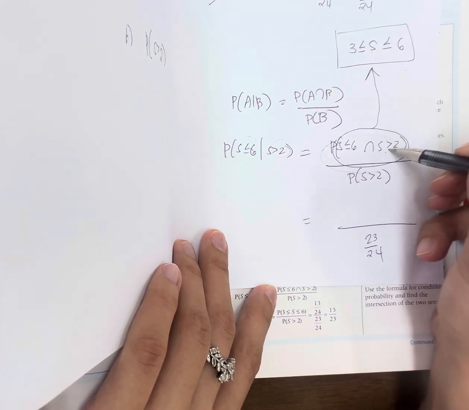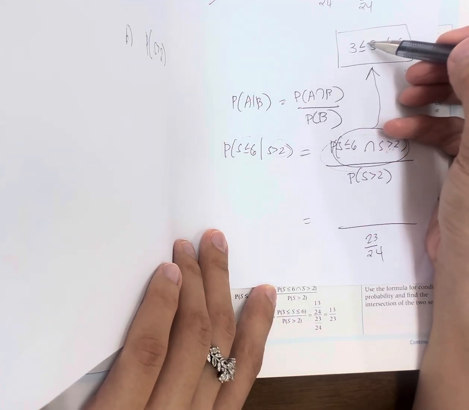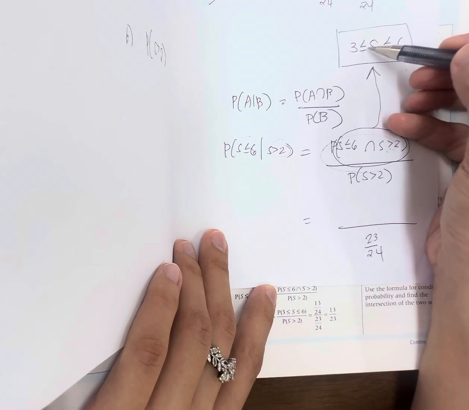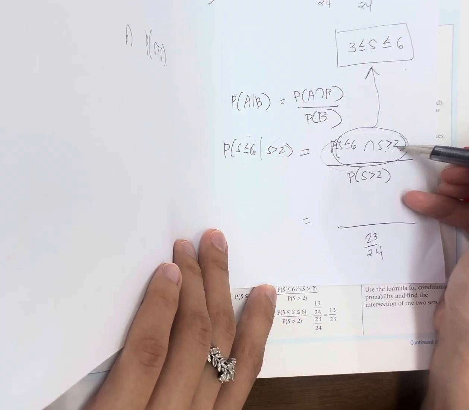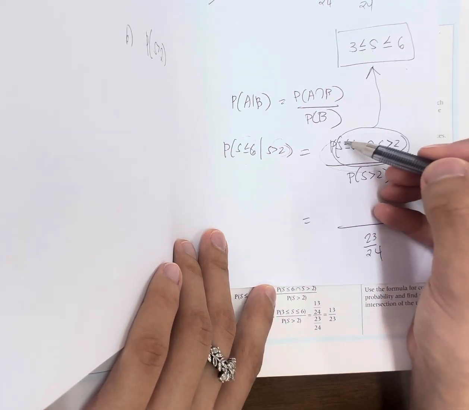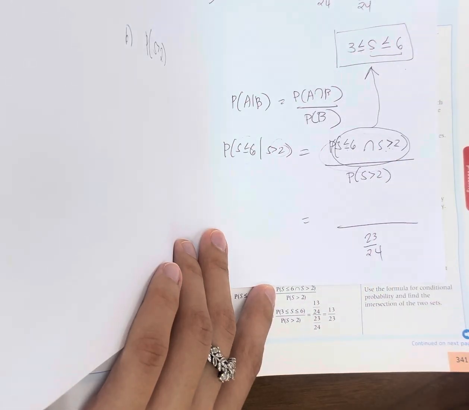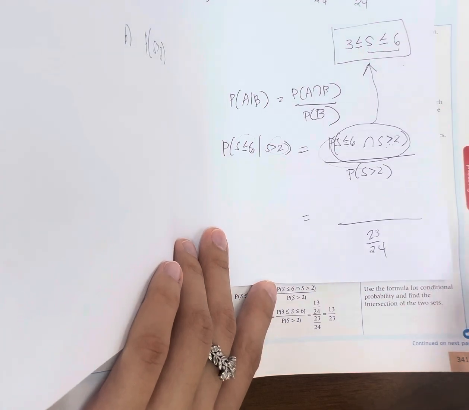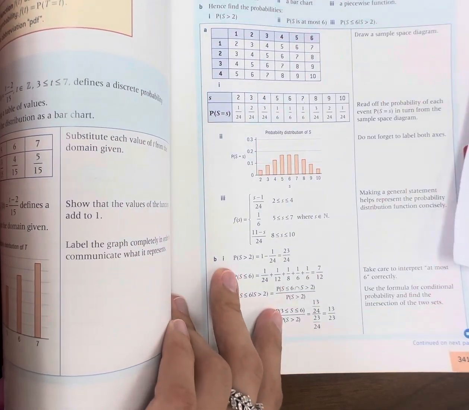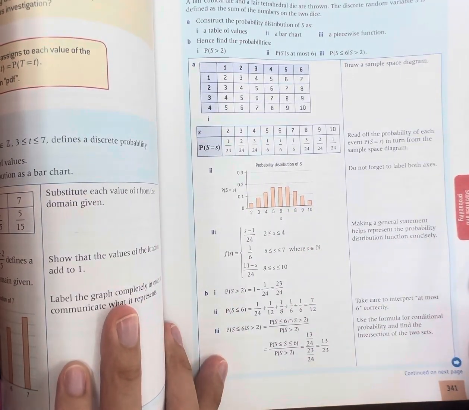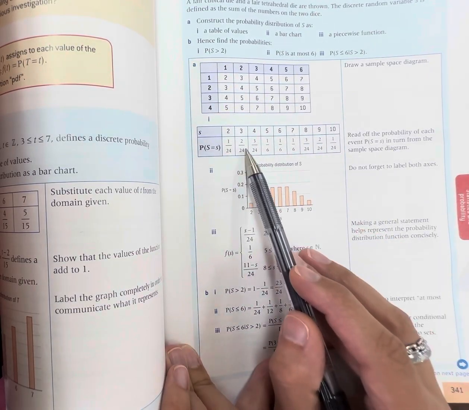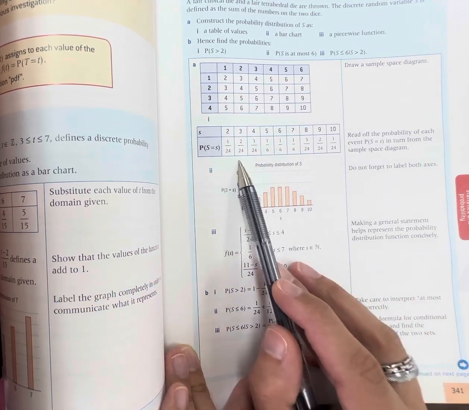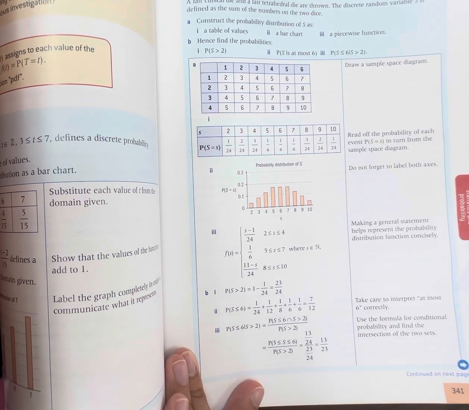Let me say that again. If S is greater than 2, that is equivalent to saying that S is greater than or equal to 3, right? Because if you're greater than or equal to 3, that means that your values can be 3, 4, 5, and so on. If you're strictly greater than 2, that means you cannot include 2, so you will have to start at 3 anyway. And then here we're saying S is less than or equal to 6. That didn't change. So why did we rewrite it this way? We rewrote it this way so that it's easier to compare the numbers that I'm looking for. So here I'm looking at 3 all the way to 6. And if you get the intersection, you should get 13 over 24.